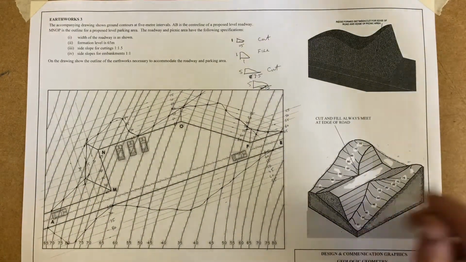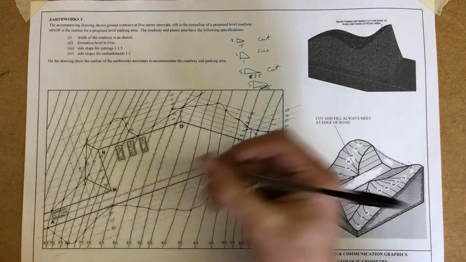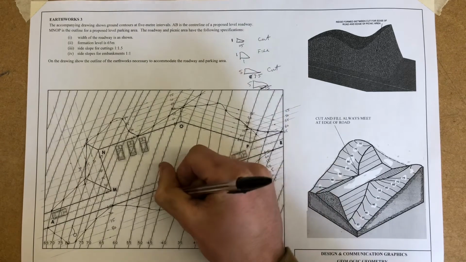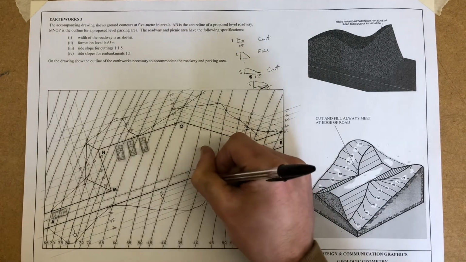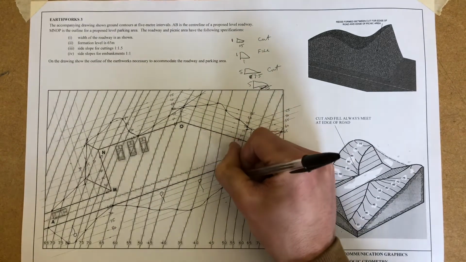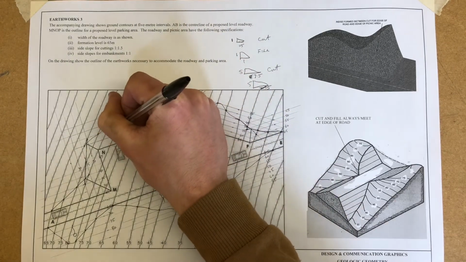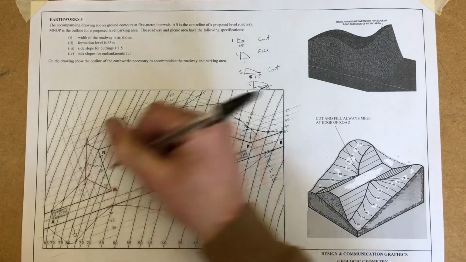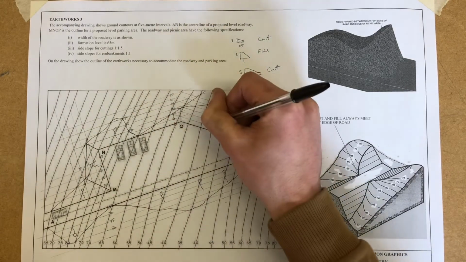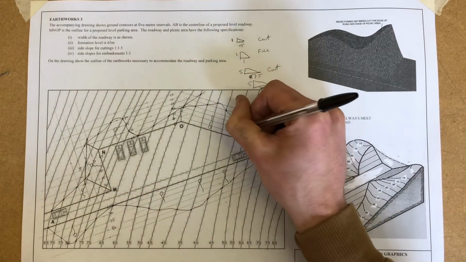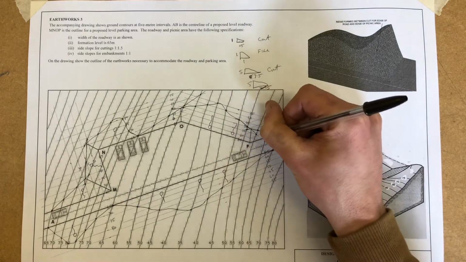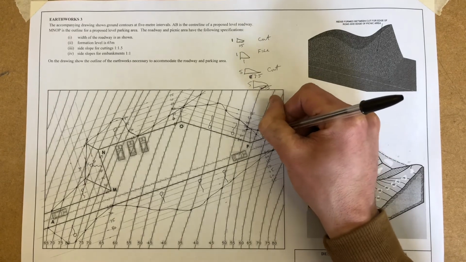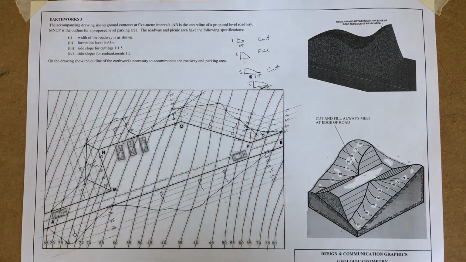Okay, the last thing we have to do then is just put in our tadpoles. Okay, so our tadpoles are basically a little head with a tail on them, and they go towards the highest point. So in the fill case, the tadpole swims towards the road. In the cut case, the tadpole swims away from the road. Okay, so it's always swimming towards the highest point. So if it's a fill, it's swimming towards the road, and if it's a cut, it's away from the road. So the easiest way to remember that is the tadpole always swims up. Okay, so whichever is highest.